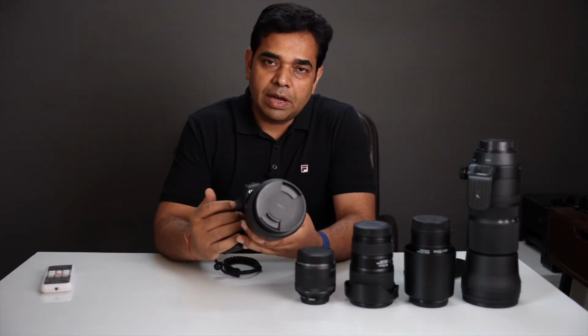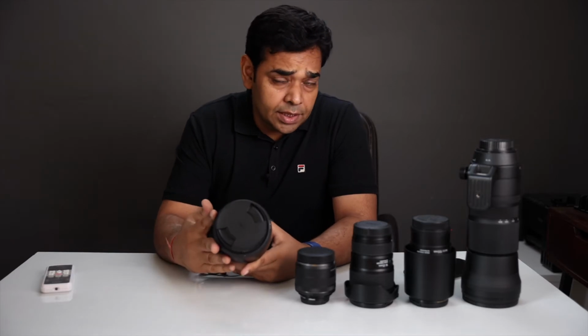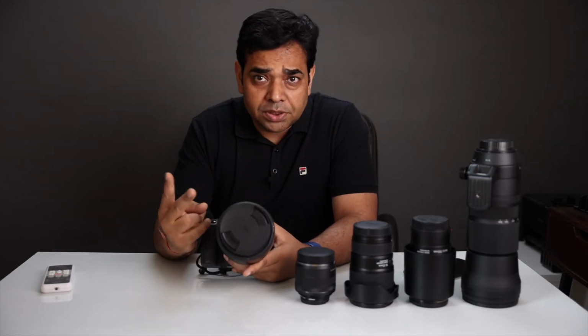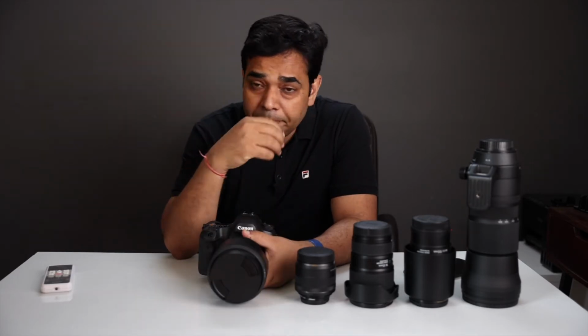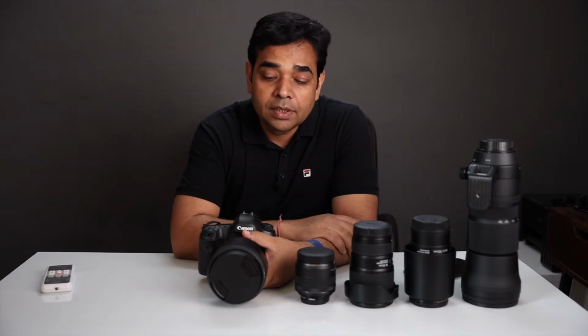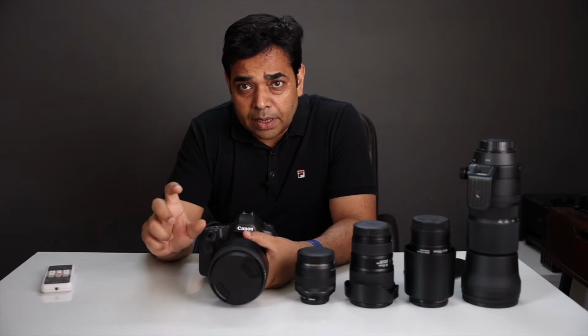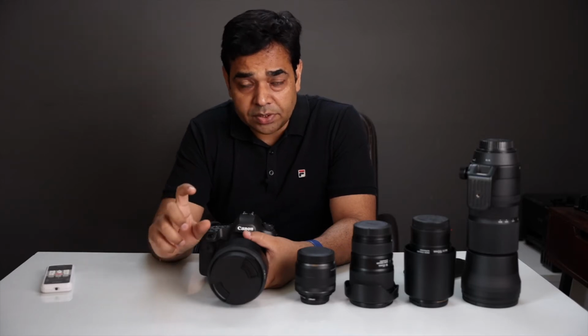Now let's say you have decided to buy a DSLR, whether it's a mirrorless camera or a traditional DSLR, you will get two options: APS-C versus full frame. You must be wondering what APS-C and full frame cameras are. Full frame cameras have a 35 mm sensor size.